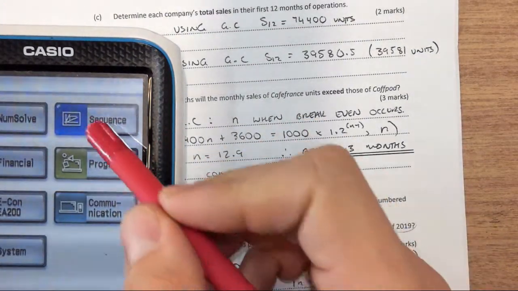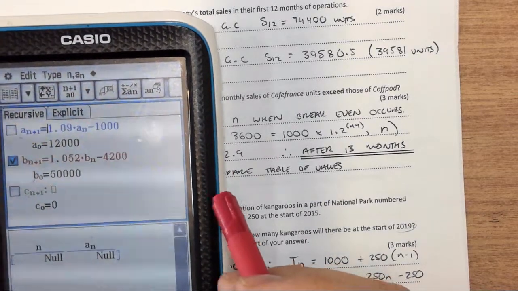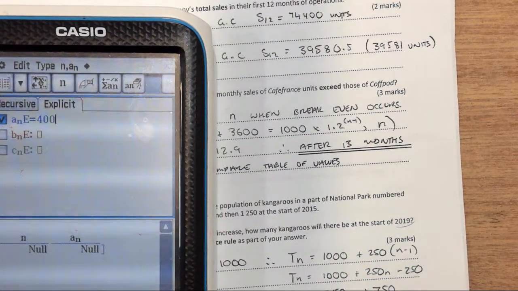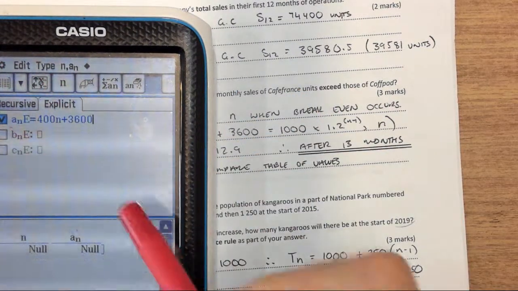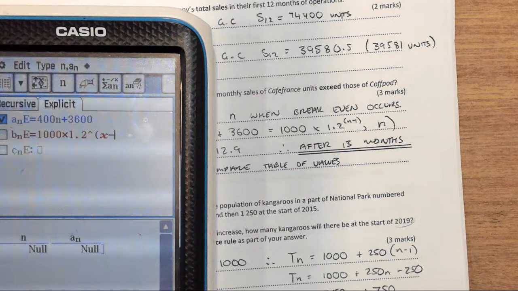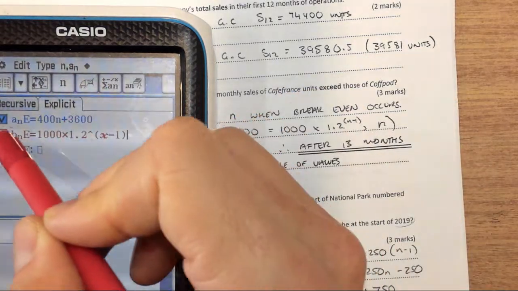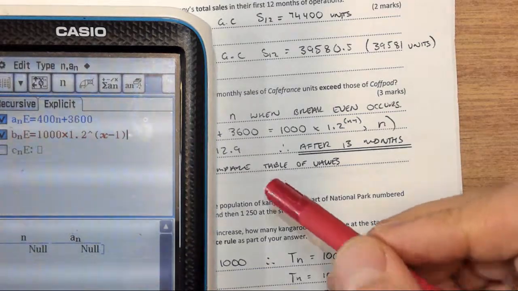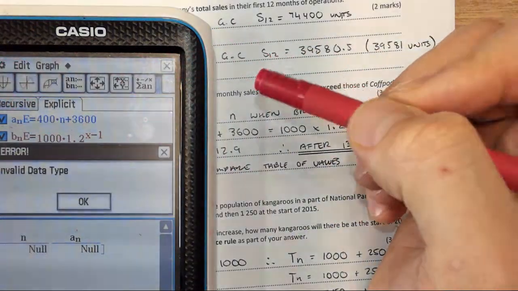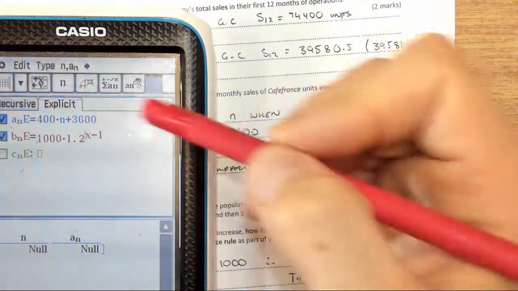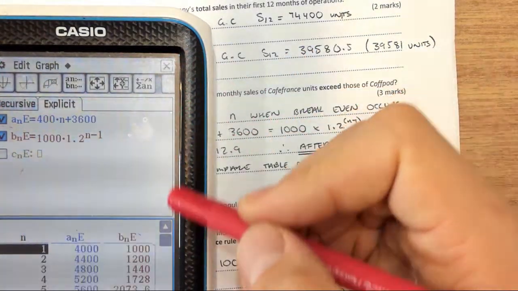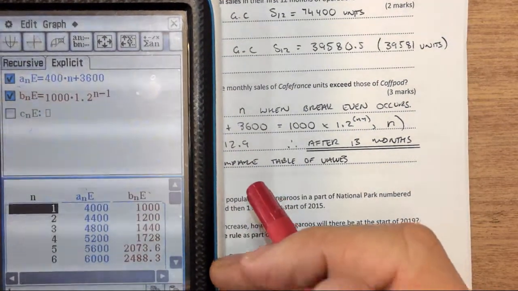Now, I've written an alternative is to compare the table of values. I'll briefly show you how to do that here. So we are in explicit form, and one of them is 400x plus 3,600. The other is 1,000 times 1.2 to the power of x minus 1. And if I do both of these at the same time, and then I'm going to get rid of the sum display, just because when I do my table of values, I used x. What I can do is I now have the sales after each month.